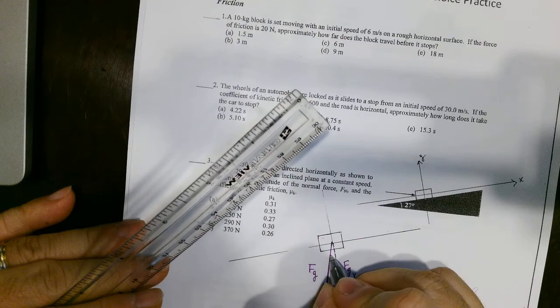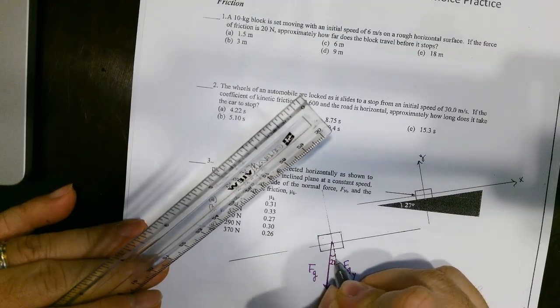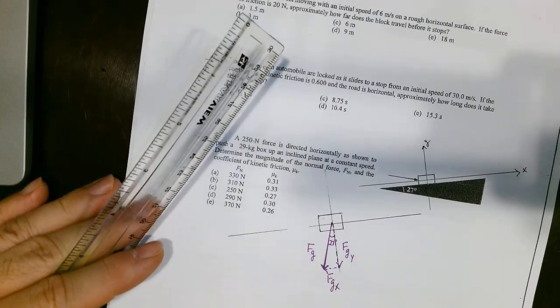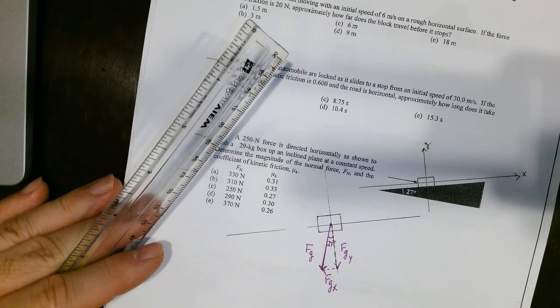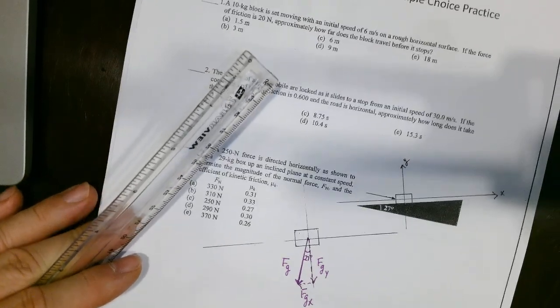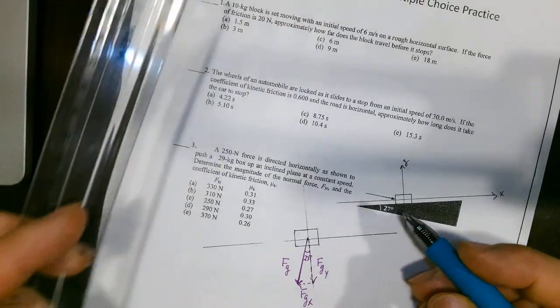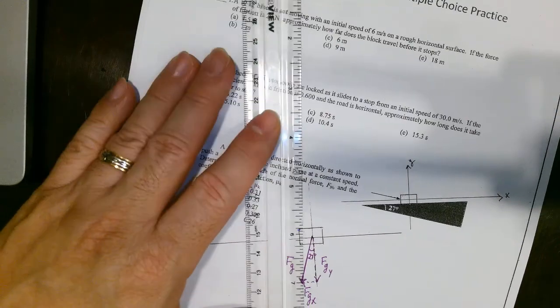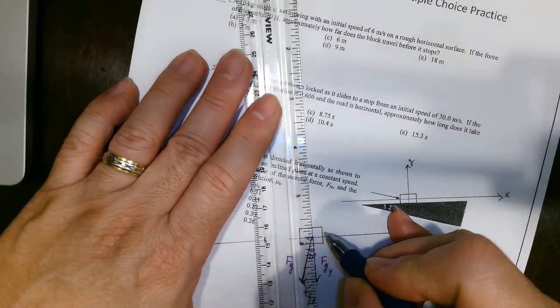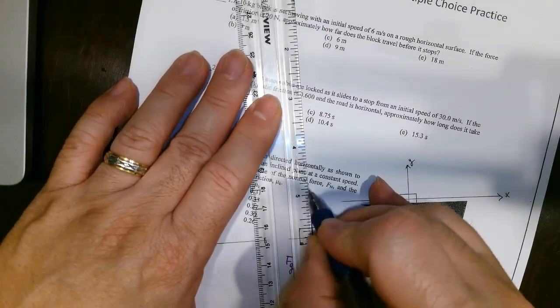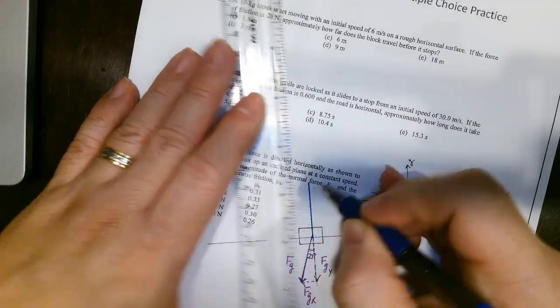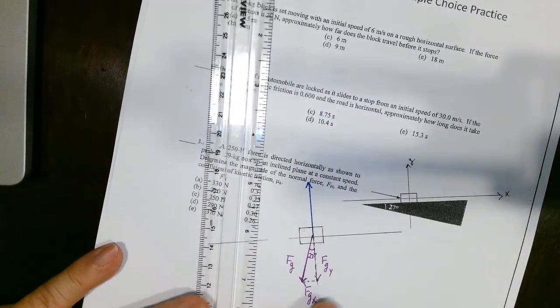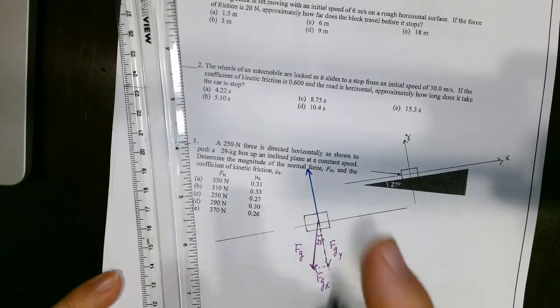This angle here is 27 degrees. Now you have your F normal, and you could see that I drew my F normal a lot bigger than my FGY here for a reason.